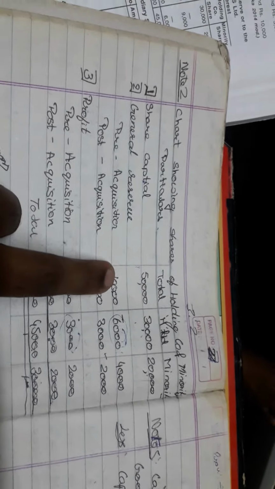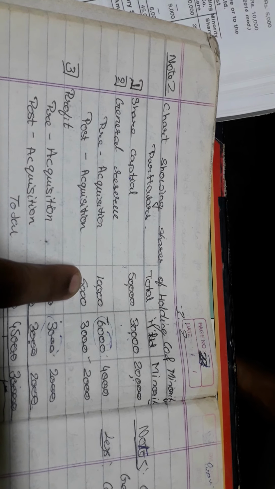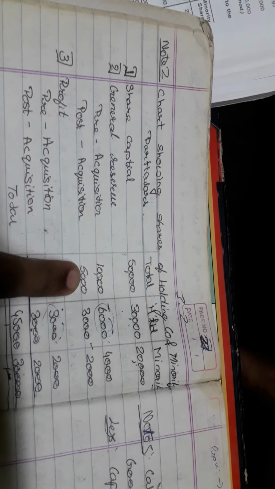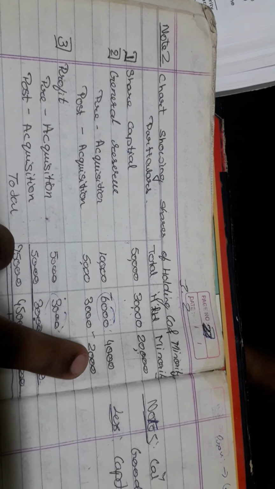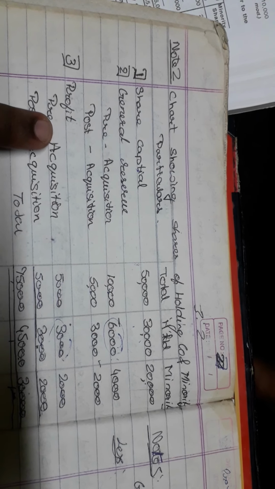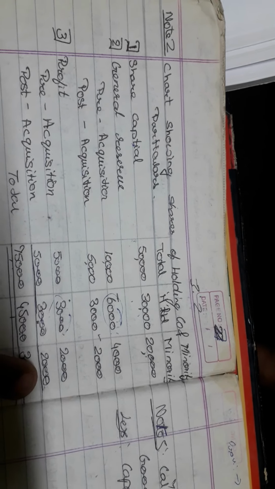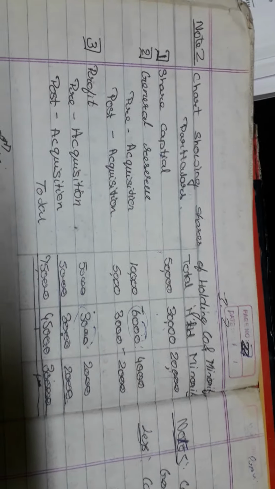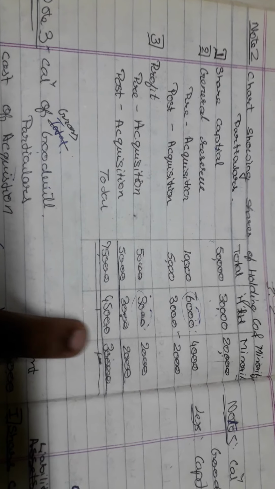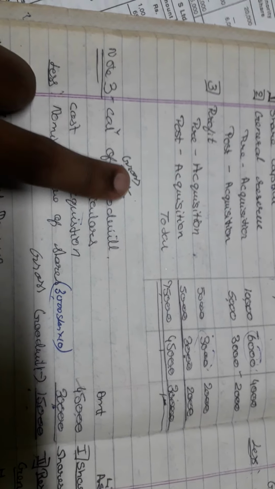So 10,000 becomes the pre-acquisition general reserve, and the remaining is 5,000. So 15,000 is the total general reserve; out of that, 10,000 is pre-acquisition and the next will be post-acquisition. This 10,000 should be distributed in 3:2 and the 5,000 also in 3:2. Profit: total profit was 10,000. When they were acquiring, it was called pre-acquisition, so that is 5,000, and the remaining becomes post-acquisition. 5,000 should be distributed in 3:2, which we have to do for the total. So this 30,000 is called what now? Minority interest.